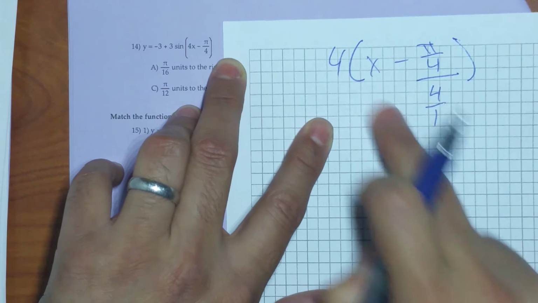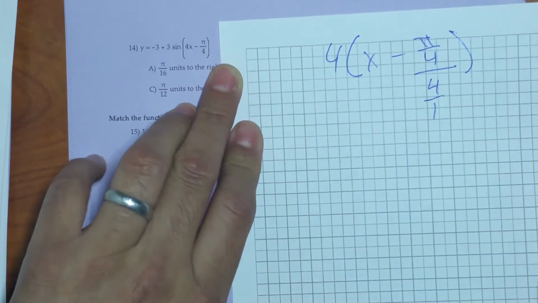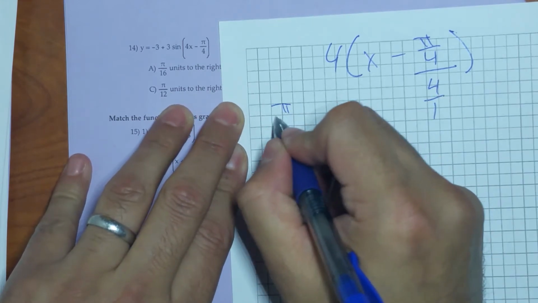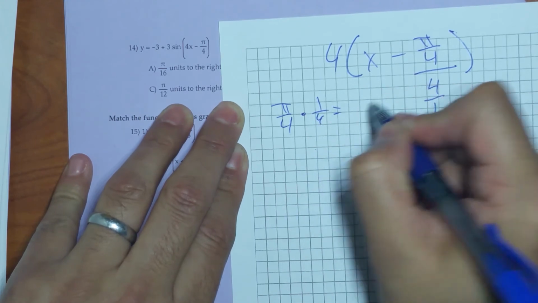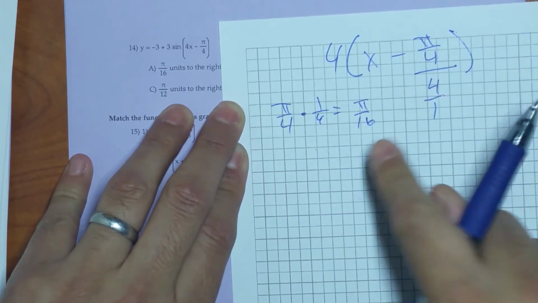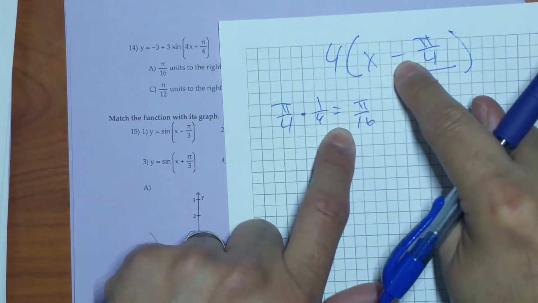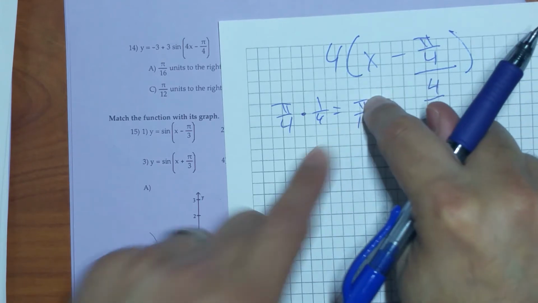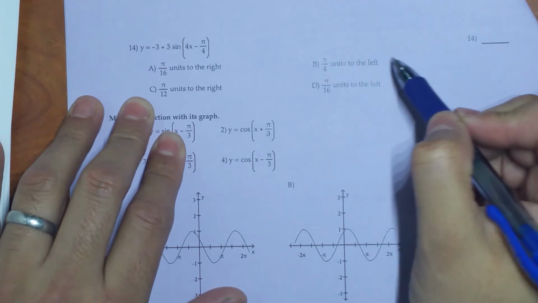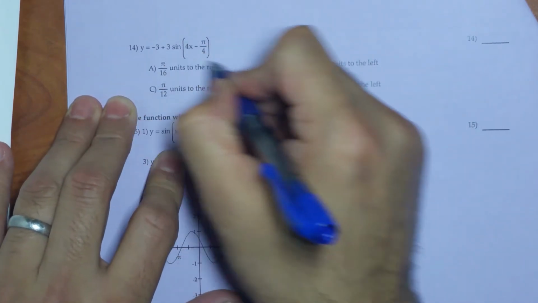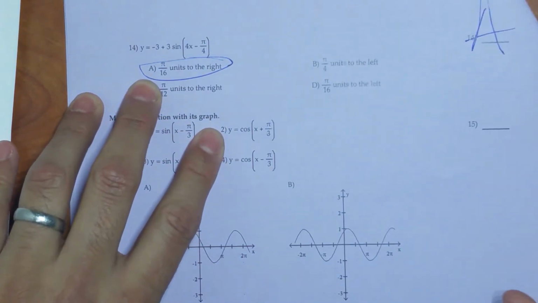Okay, so what do I have to do here? You divide it. Divide by a fraction, so that's multiplied by the reciprocal. Pi over 4 times 1 over 4. So I get pi over 16. Now, this sign is negative, right? Yes. So therefore, my phase shift has to be positive pi over 16. So that's to the right, pi over 16. Right here, here it is. Okay, A. There she is.